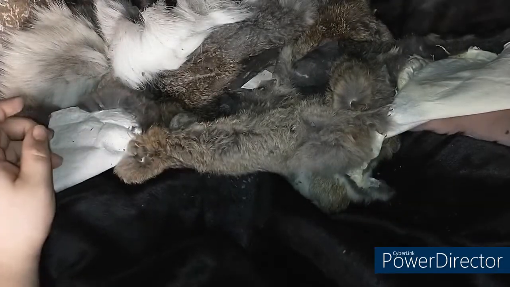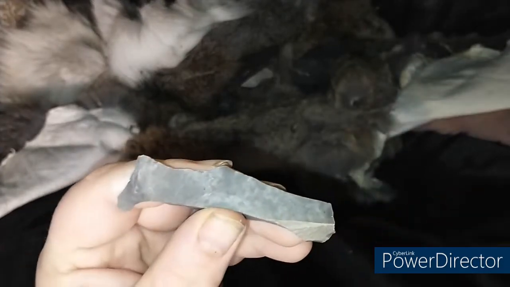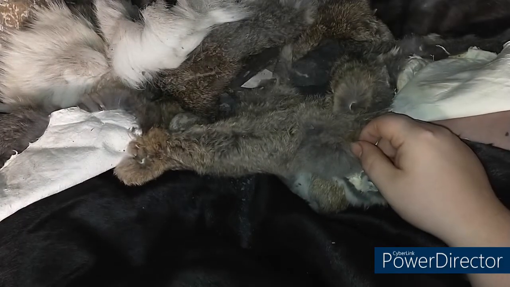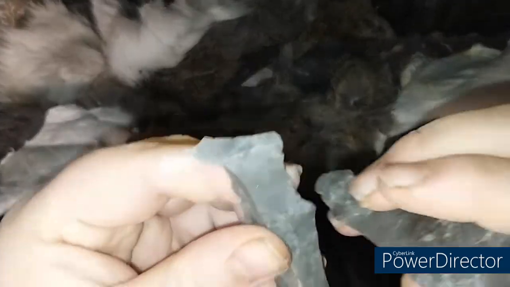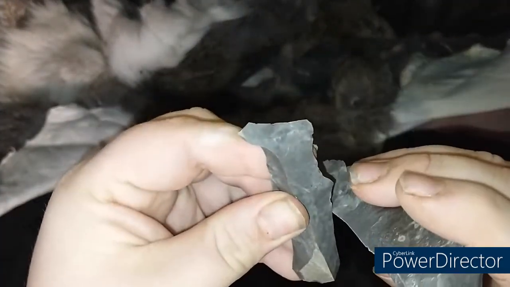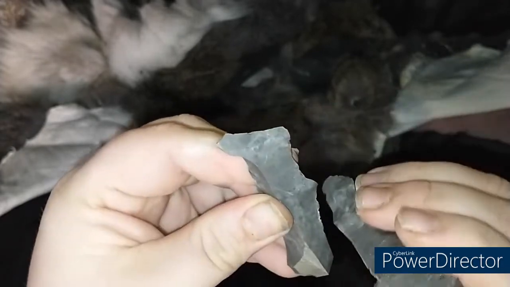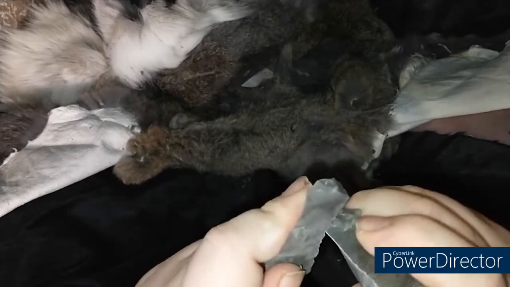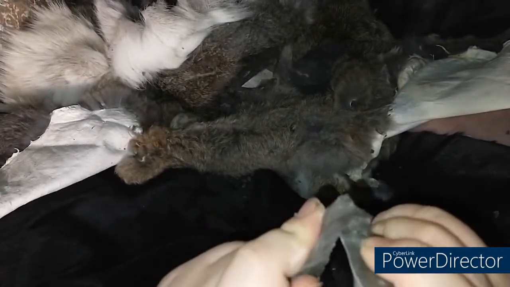And I should be able to show you how to make a saw real quick too. Just take a little blade like this. Take another one, and you quite literally saw. Onondaga is an incredibly tough stone to work.